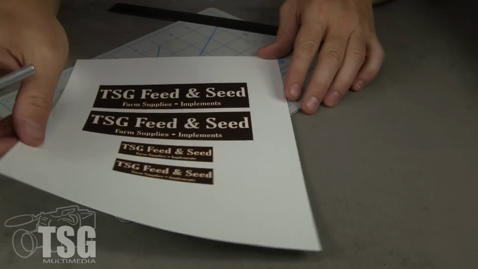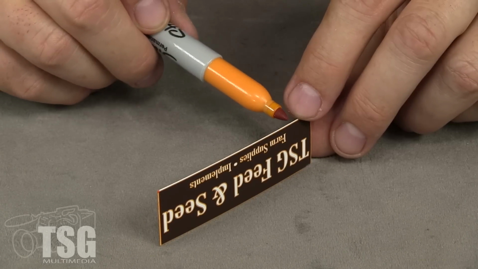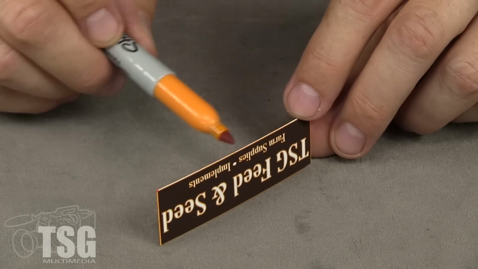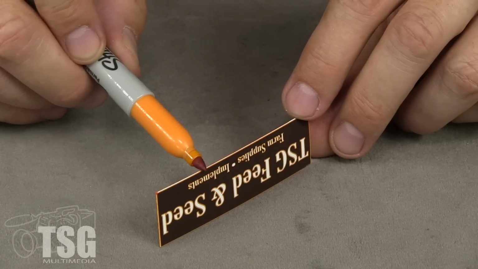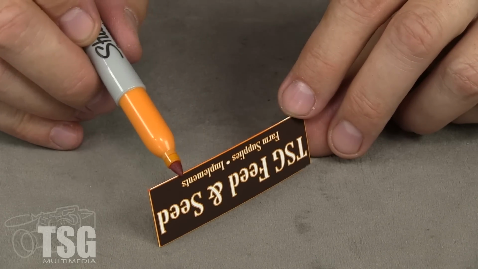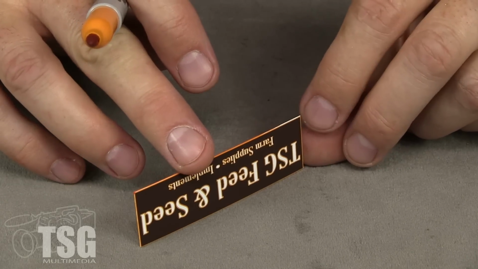Now it's just a matter of cutting these out and then figuring out how to mount them on the building. So on the smaller signs, I'm using an orange marker to go around the edges just to make it look less like white paper. Oh, that's a good trick. It looks like it matches the drop shadow, I guess, or the outline that you put on the lettering. Yeah.